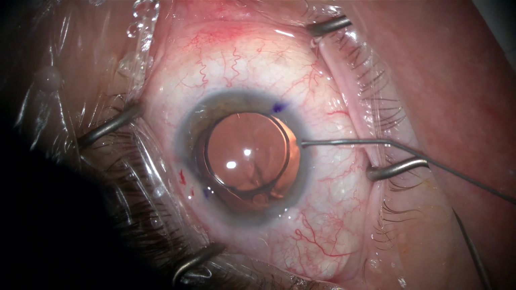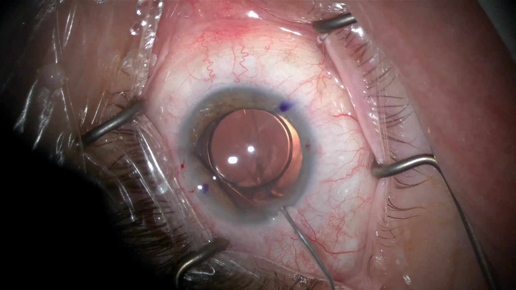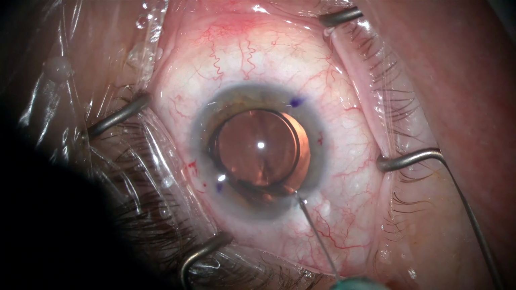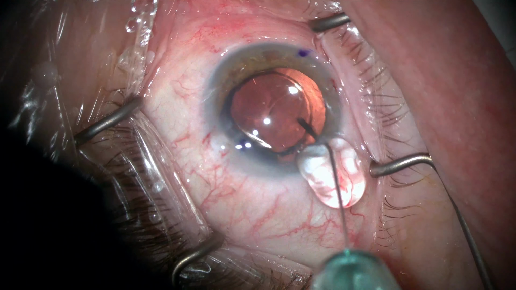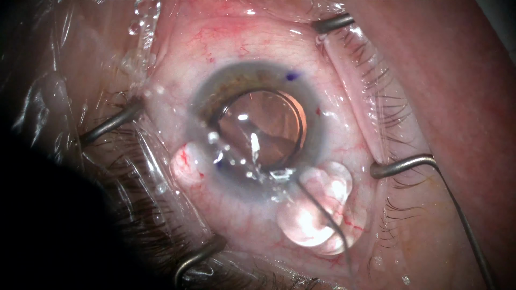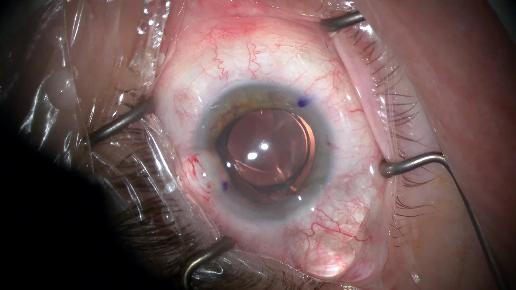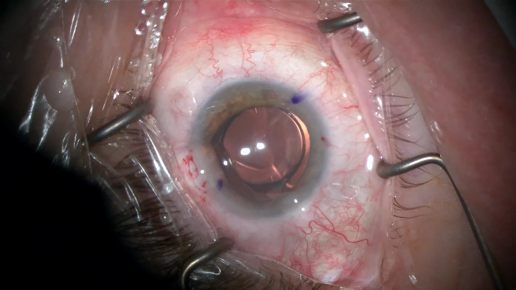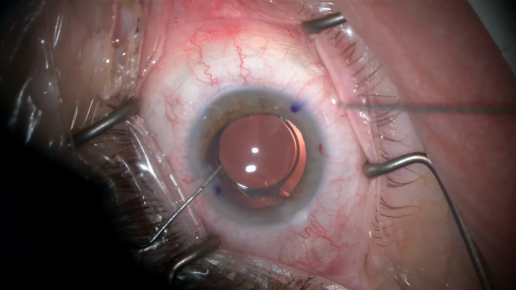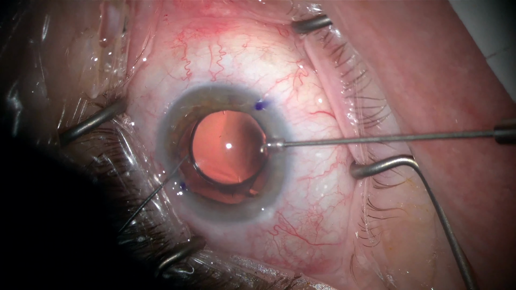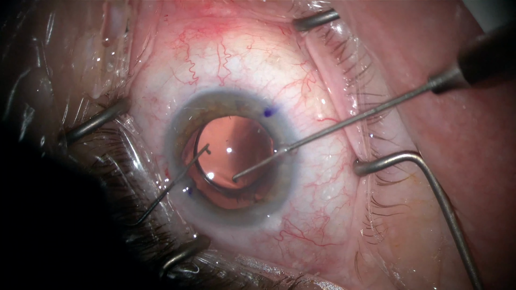So once the nasal haptic was felt to be free, I did the same maneuver in the temporal region and was able to get good mobility of the IOL. And you could see there the dispersive viscoelastic egressing out of the eye.